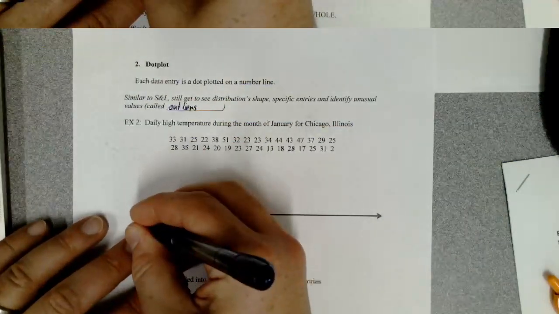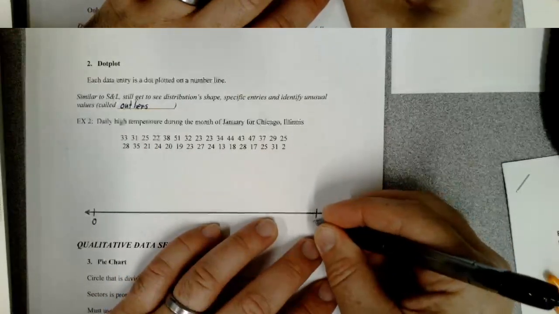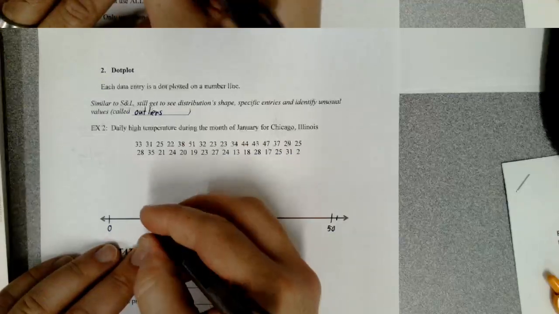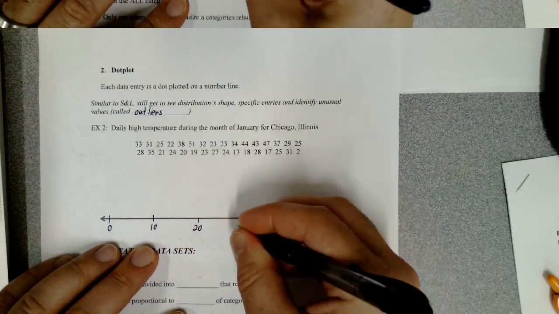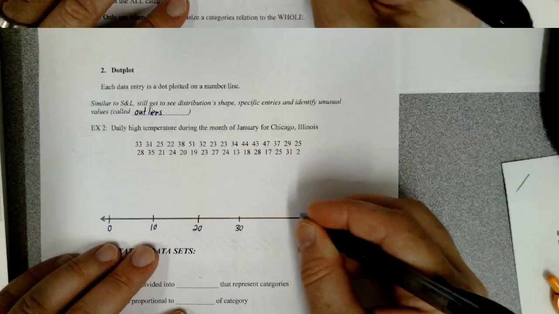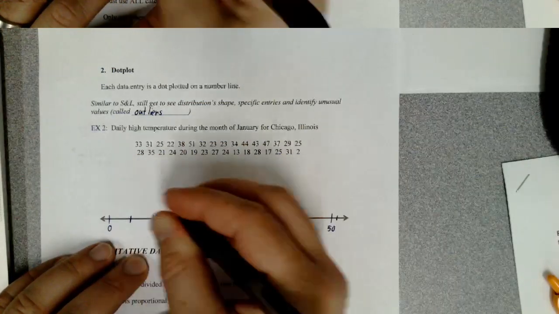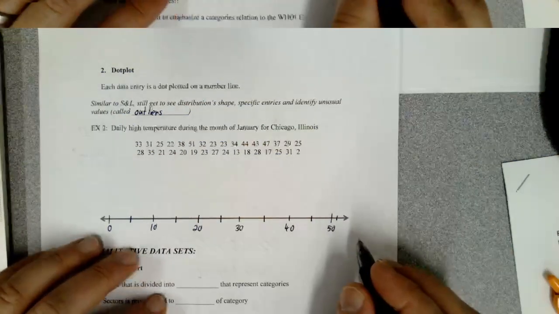So 0, and then I want to go up, put 50 over here with just a little 1 there. So let's try and even this out. 10, 20, 30, 40. That looks pretty good. And then for counting purposes, I'll put my 5s in the middle and then just fill in from there.